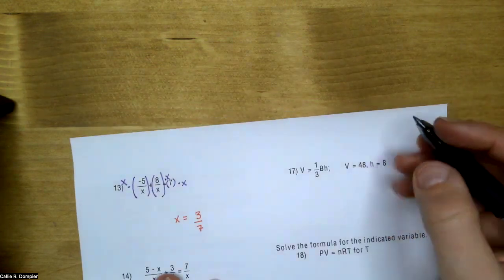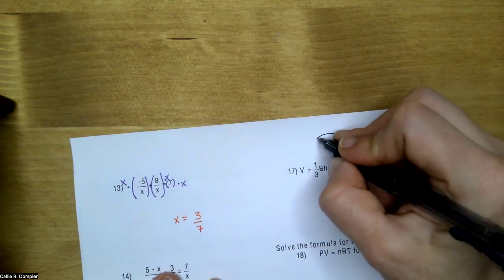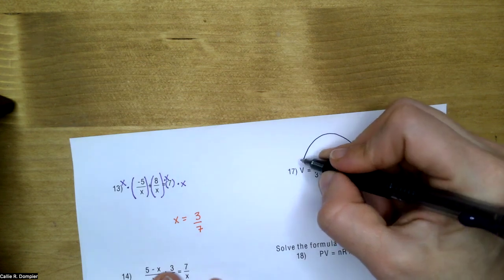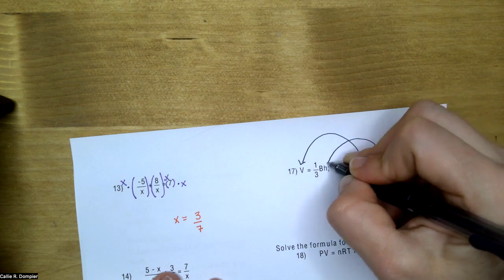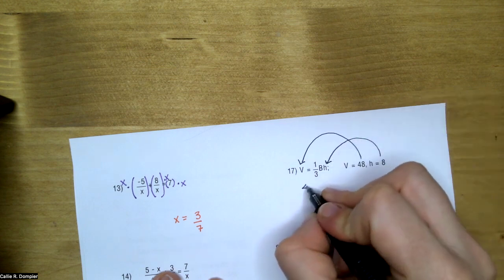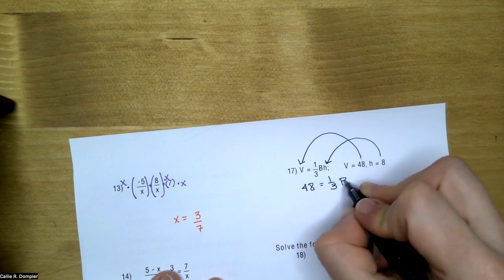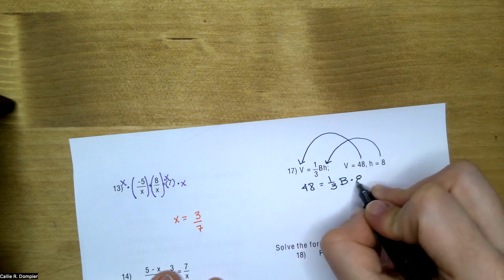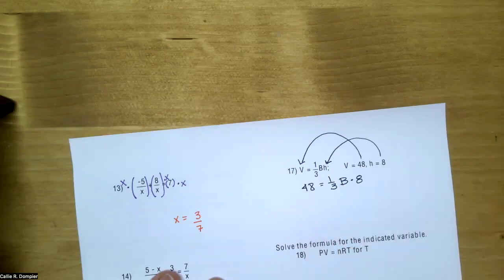17, V equals 1/3 BH when V is 48. And H is 8. So that becomes 48 equals 1/3 B times 8. What we're going to want to do is multiply the 1/3 times the 8.